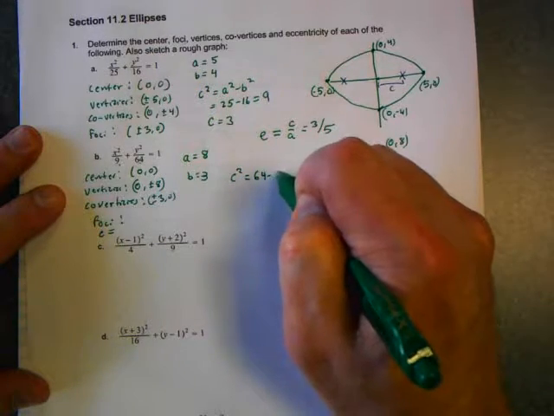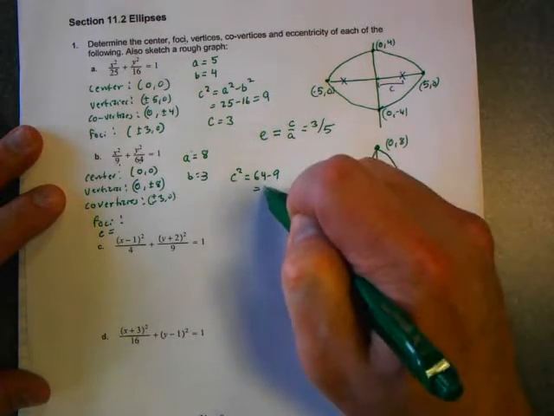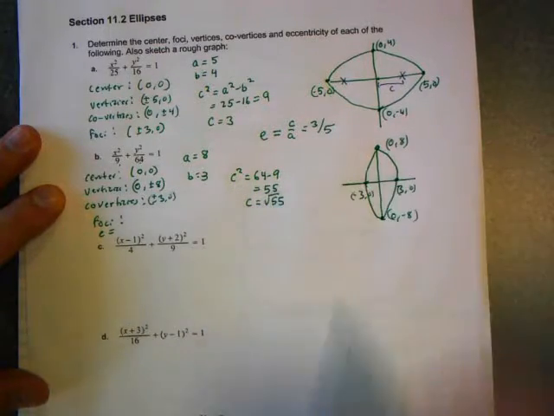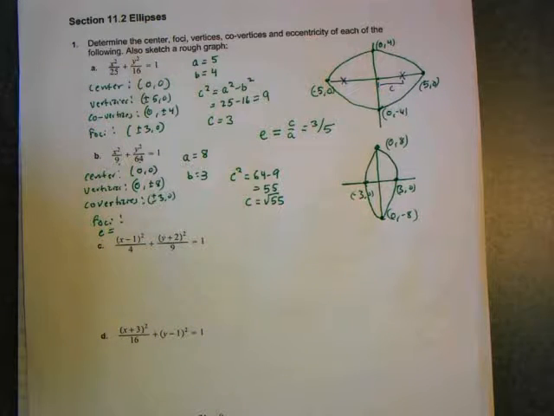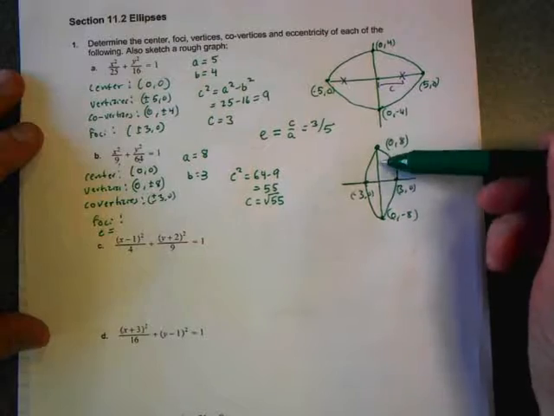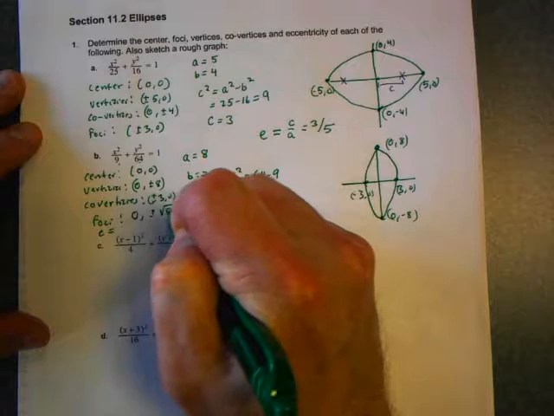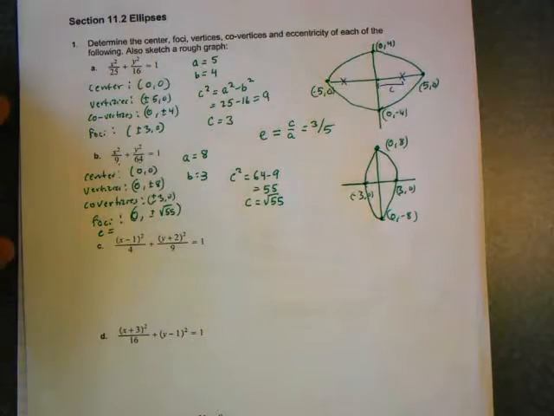Foci. 64 minus 9. How much is 64 minus 9? 55. So c is the square root of 55. C quite often does not come out to be a nice number. C quite often has square roots in it like that. So where are the foci? About 7.4. Is that the x number or the y number? That's the y number, because our foci are straight up and straight down. So our foci are 0, comma, plus and minus square root of 55. And square root of 55 is a little bit bigger than 7, because 7 squared would be 49.